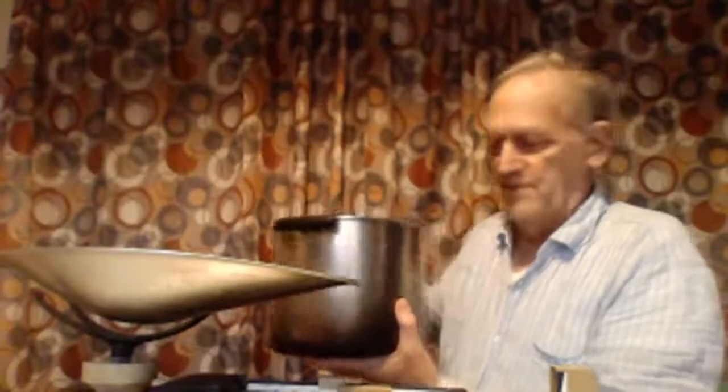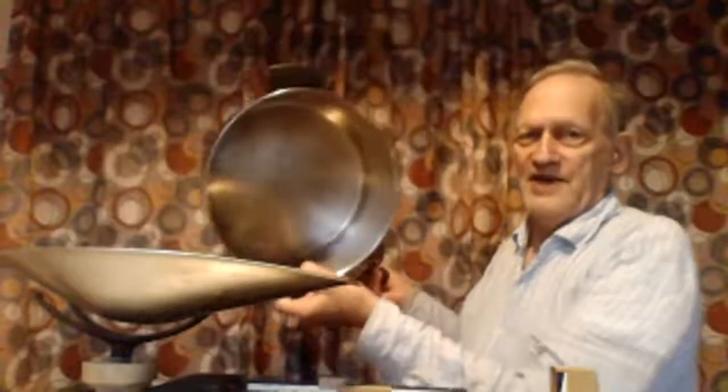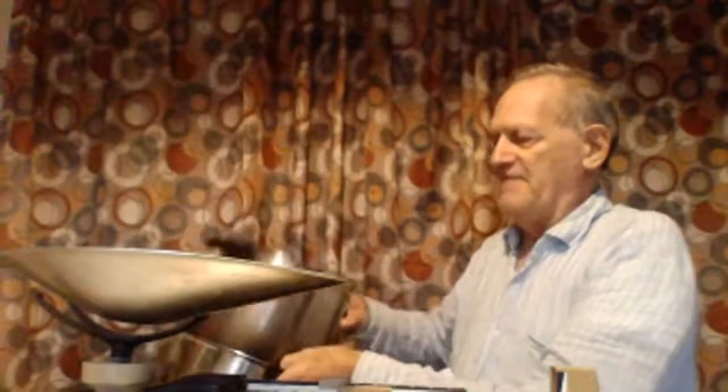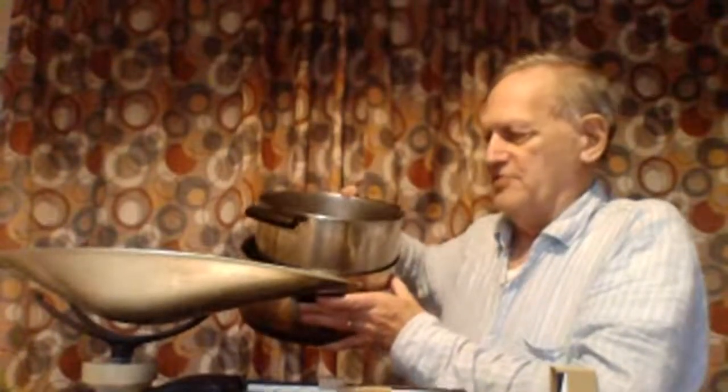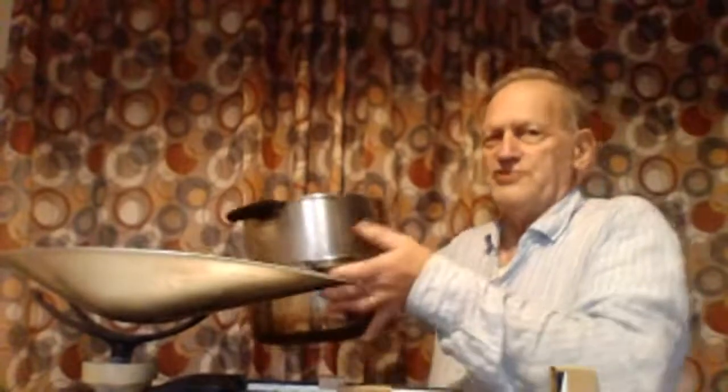The water overflowed. I caught the water in this wider pan here, and bit by bit, because if I submerged the entire balloon, it would fill too much of this pot.